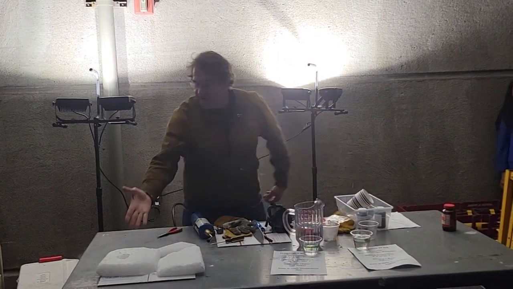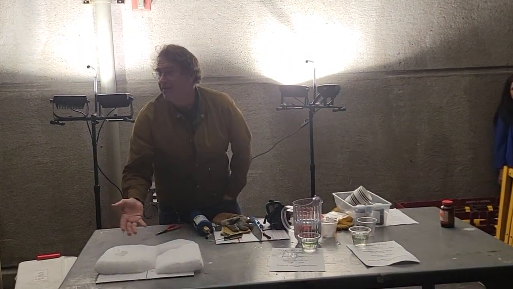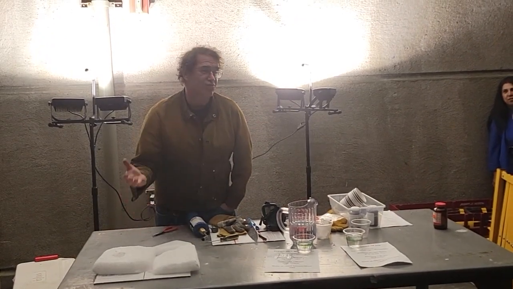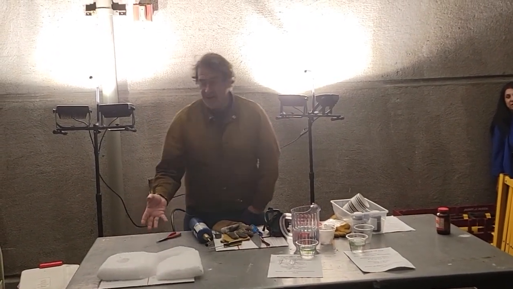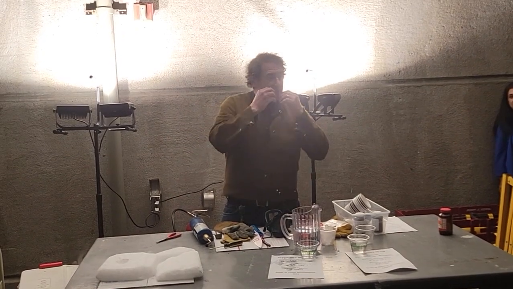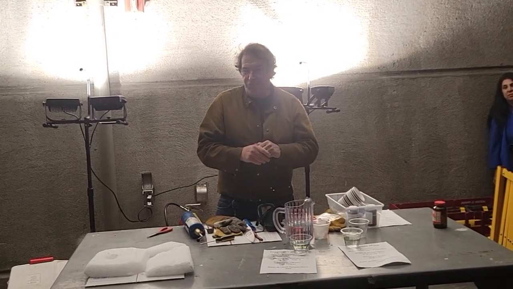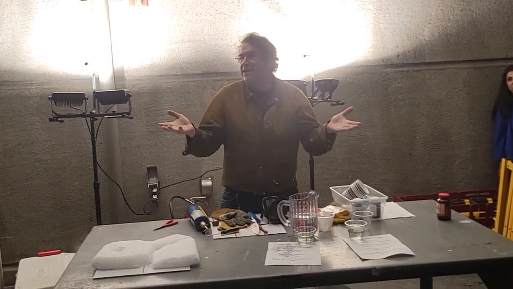And this over here is dry ice. Anybody know the formula for dry ice? CO2. It is really cold. Carbon dioxide, just like the stuff you breathe out. About 4% of what you breathe out is carbon dioxide.